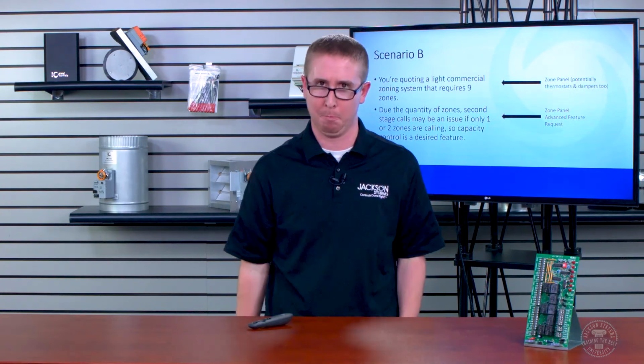You need a separate transformer for that zone. Wire the transformer to the common of the relay and the dampers to the normally open contact, so the transformer powers the dampers on that relay when the zone panel sends out voltage for that zone to open.